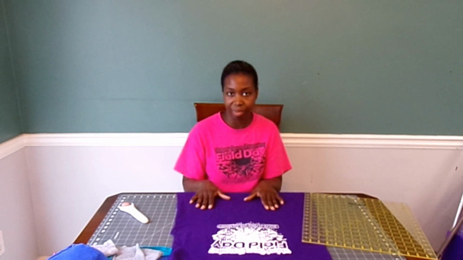I've already determined that I'm going to make all of these blocks the same size, so I need to see which of these blocks is the biggest, or which of the designs is the biggest, so I know what measurement to cut all of my designs from. And the reason that I'm doing this first is because I want to cut the squares out of the interfacing, then attach them, then cut everything out.